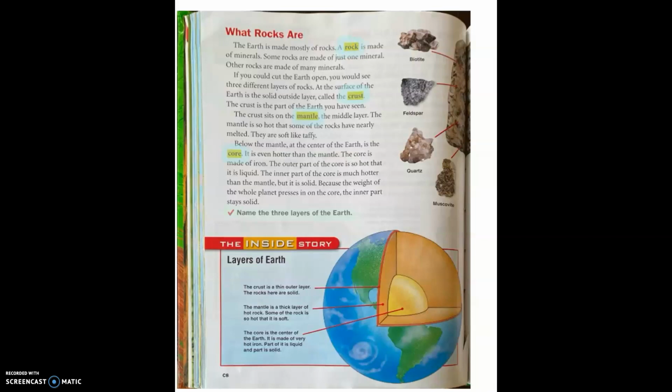Okay, continuing on. The inside story, so it's going to give us more of a scoop here. Layers of earth. The crust is a thin outer layer. The rocks here are solid. The mantle is a thick layer of hot rock. Some of the rock is so hot that it is soft, but it's not liquid. The core is the center of the earth. It is made of very hot iron. Part of it is liquid and part of it is solid. Remember, the innermost is solid because of the pressure, but the outside of the core is liquid.